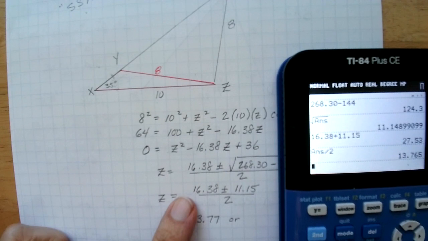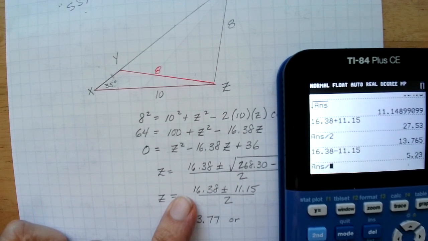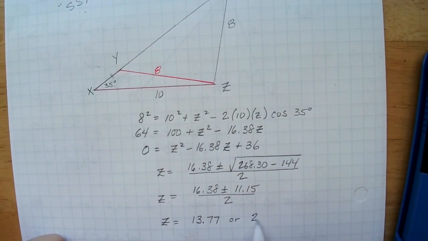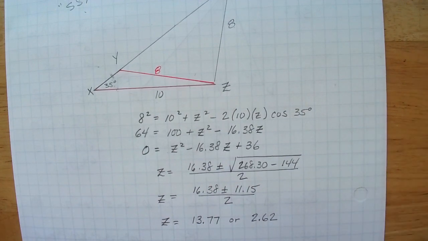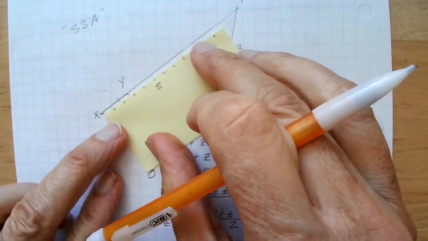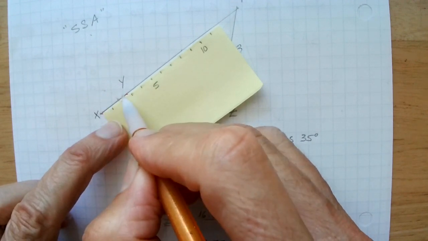Or the other option is 16.38 minus 11.15, and then divide that by 2, and I get about 2.62. Now you'll have to go back to the previous video to see if these were pretty good measurements for z that we got from before. For now, I'm just going to go ahead and check with my ruler. 2.62 is the shorter z. So that looks pretty promising, a little more than 2.5. So 2.62 looks pretty good.